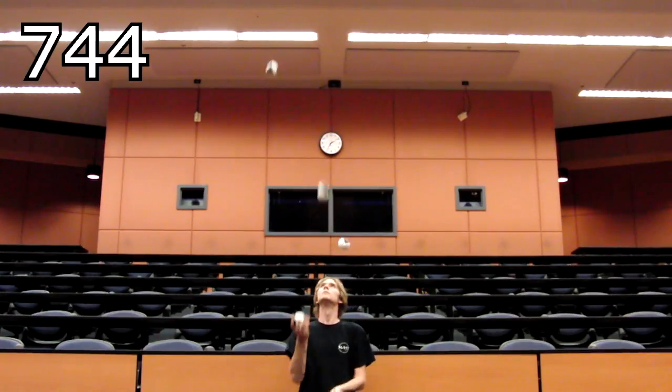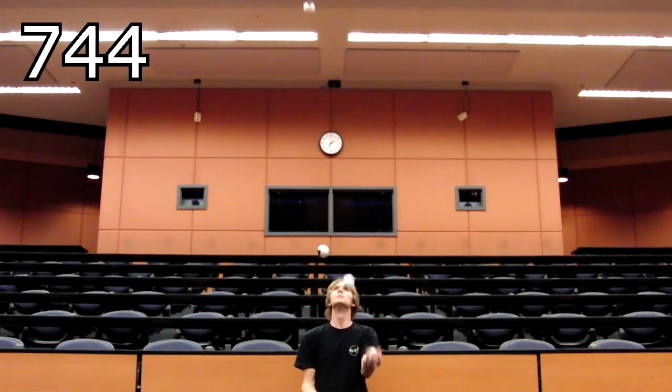Here's a 7-4-4, a high crossing throw followed by 2 medium non-crossing throws.